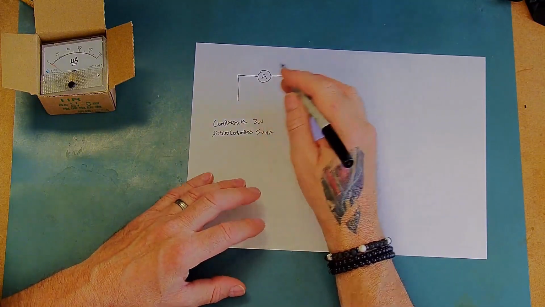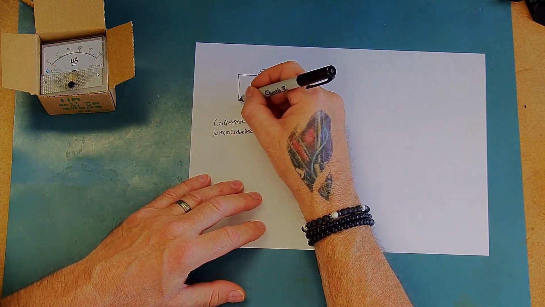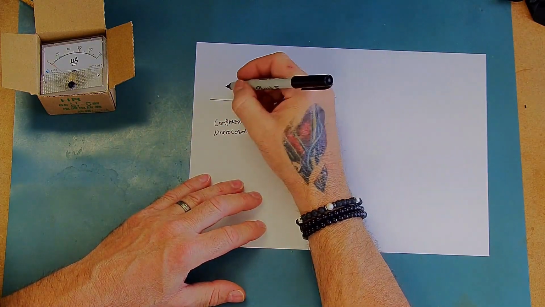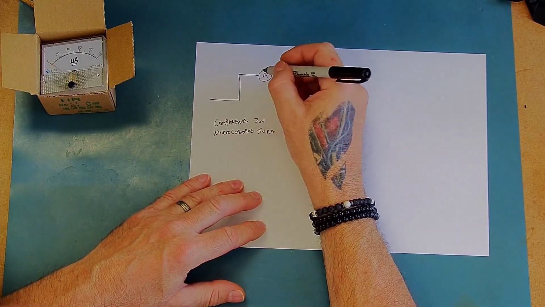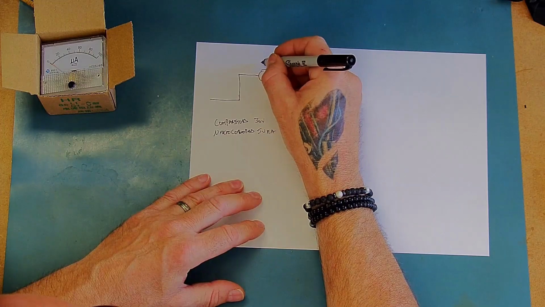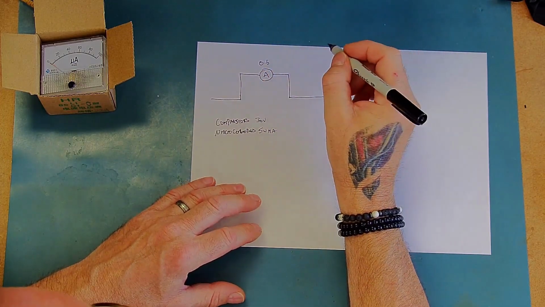Okay, now in this system that we're trying to develop, obviously across the meter is only ever going to be 0.6 of a volt if we put a clamping diode on there.